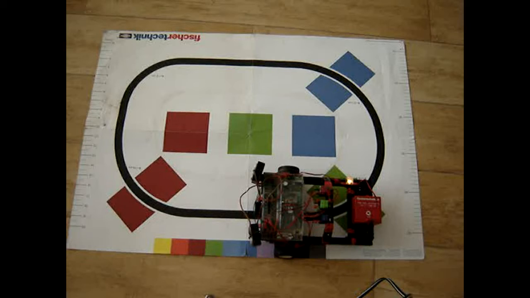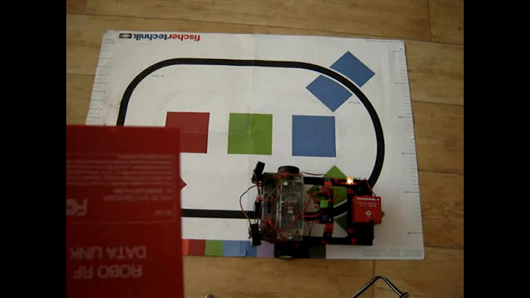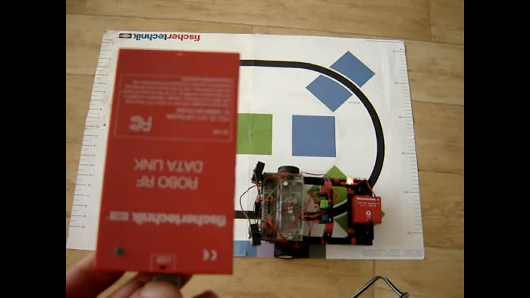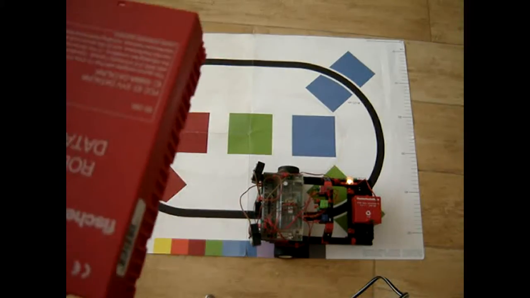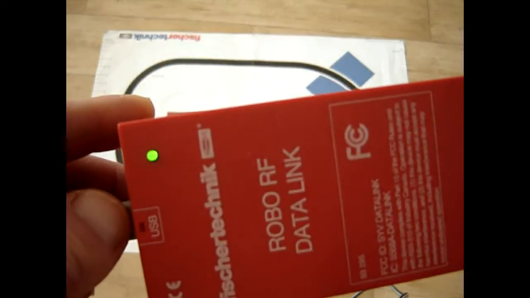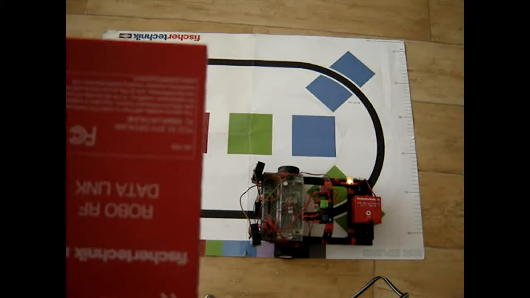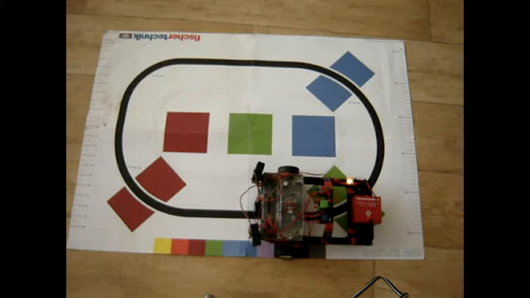Now the very tiny LED that you see blinking right here is blinking because this Robo RF data link is blinking. It's direct wireless radio communication, and because of this live contact it should be moving, which it clearly isn't.